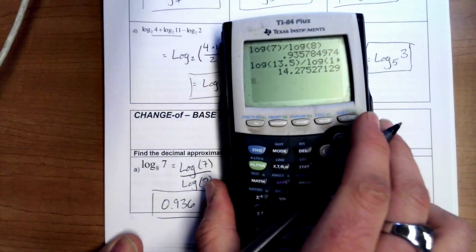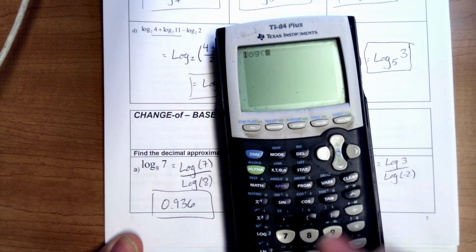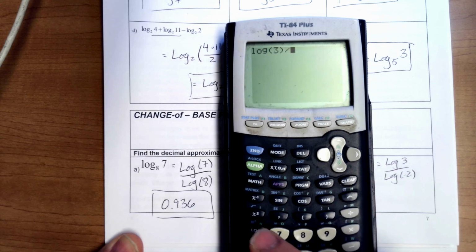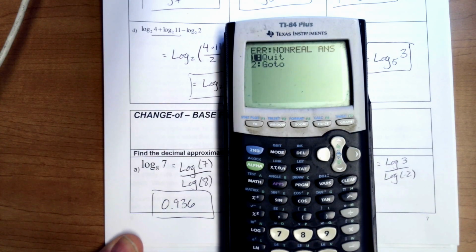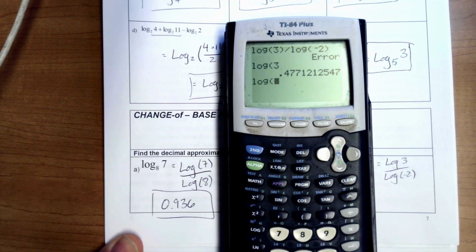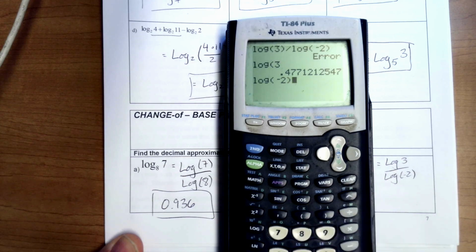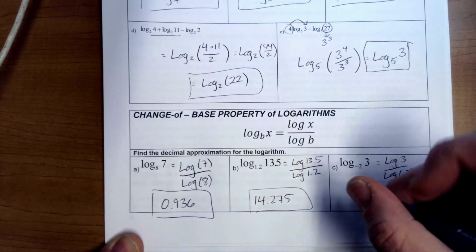And if we try that as the log of 3 divided by the log of -2, we're going to get an error message because that's a non-real answer. Again, that's because the log of 3 is actually a real number, but you're not allowed to put in 0 or negative numbers into a log, so there is no solution to this one.